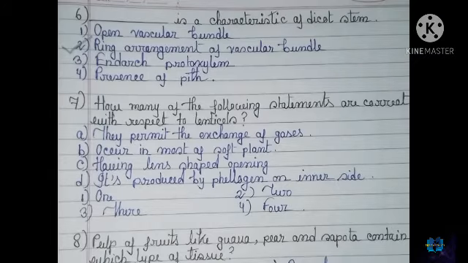Statement A: they permit the exchange of gases. B: occur in most of the soft plants. C: having lens-shaped opening. D: it is produced by phellogen on the inner side. Option 1 is 1, option 2 is 2, option 3 is 3, option 4 is 4. So let's think and then give the answer, because these are very tricky. There is just one mistake; if you can't focus on one word, then it will be a mistake. So let's discuss now.